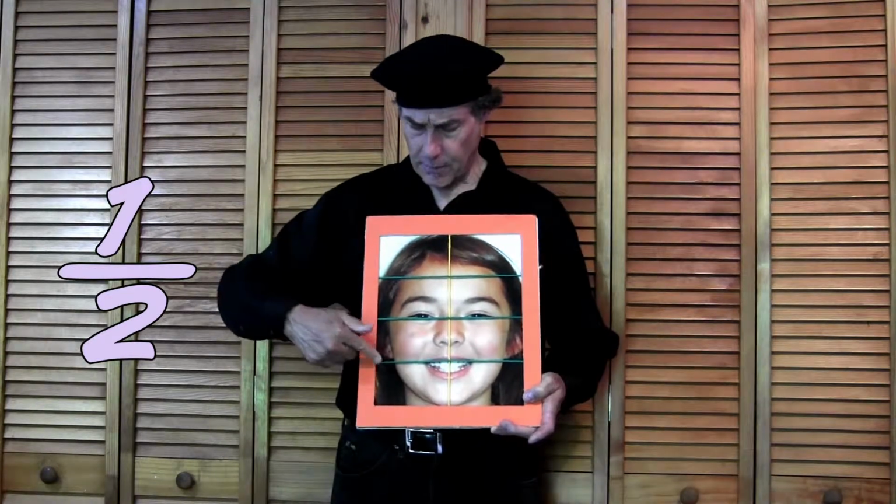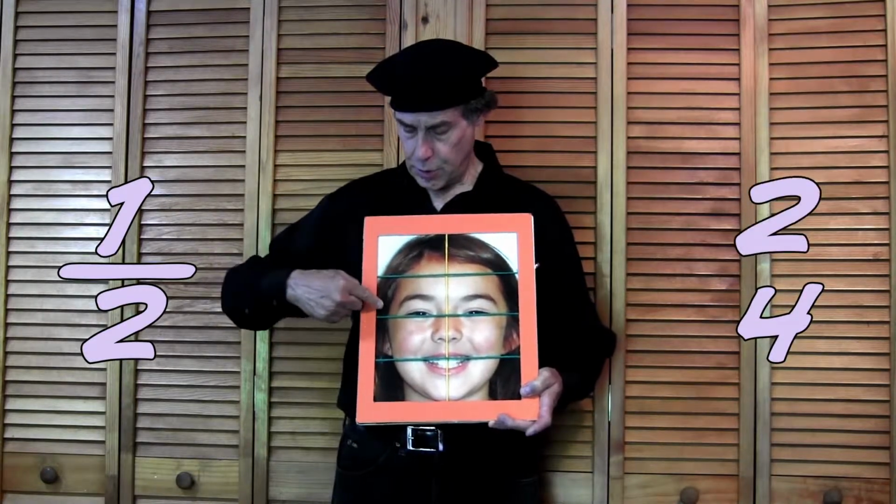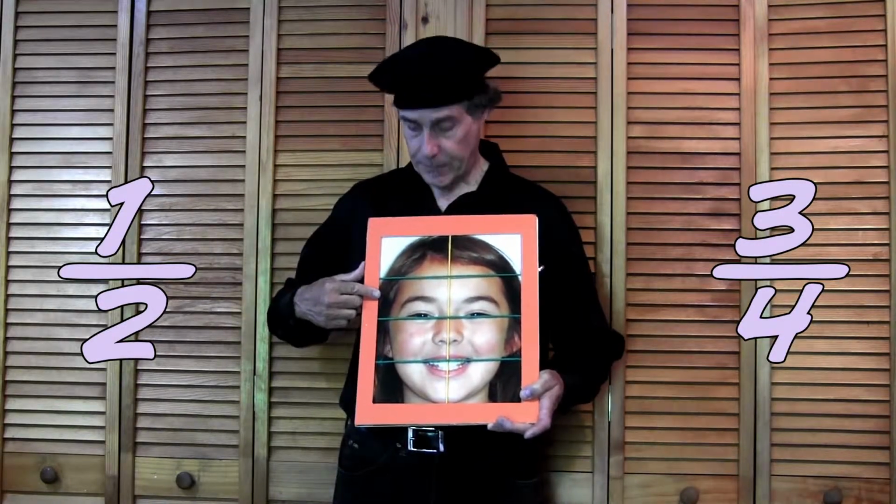Now, what's down here at the 3/4 line? The top of the mouth. 1, 2, 3. 3 out of 4, 3/4. There's where the top of the mouth goes. These are the typical proportions of the face.